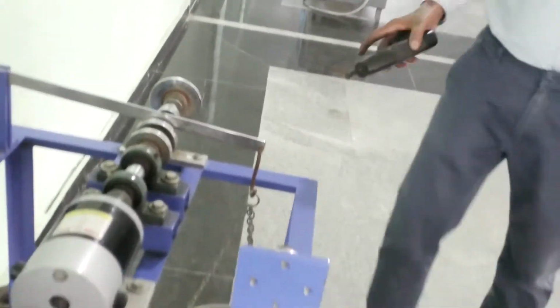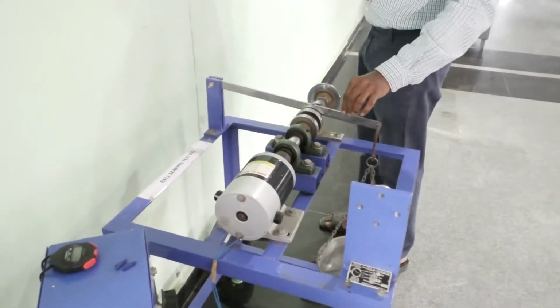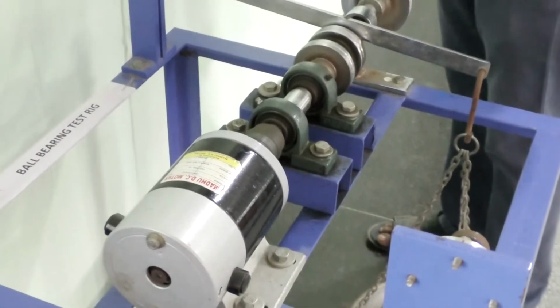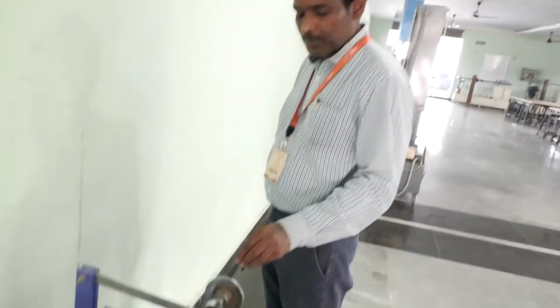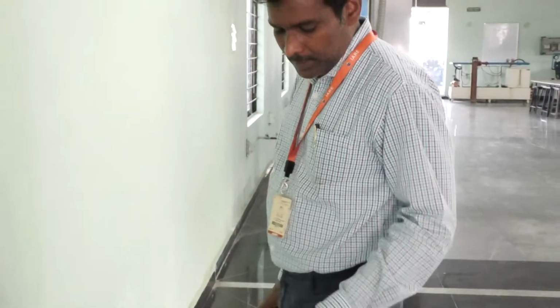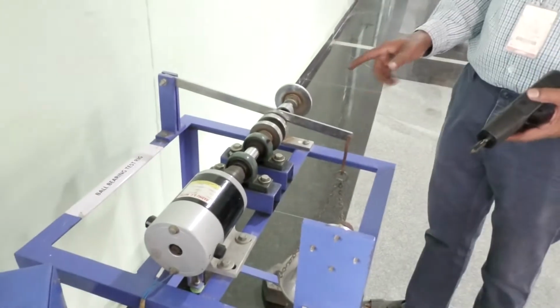This condition is without adding any load. First you measure the speed and the temperature of the bearing without load. After that, the second condition is with load. With load we take the speed and then the temperature.